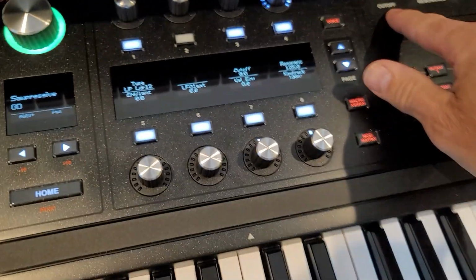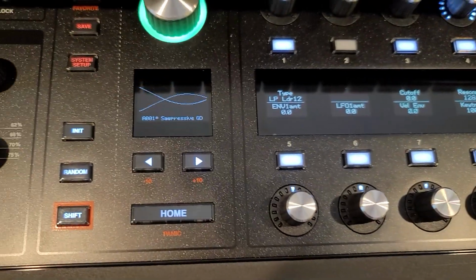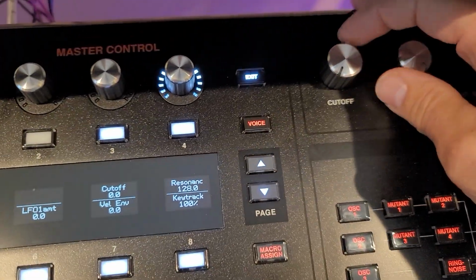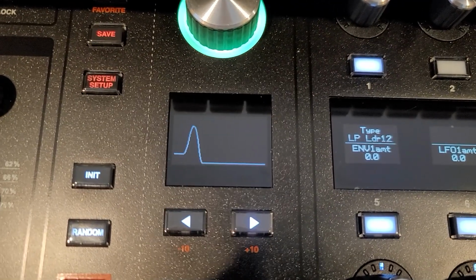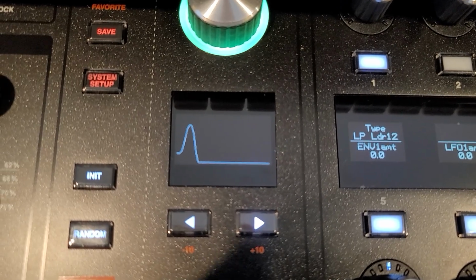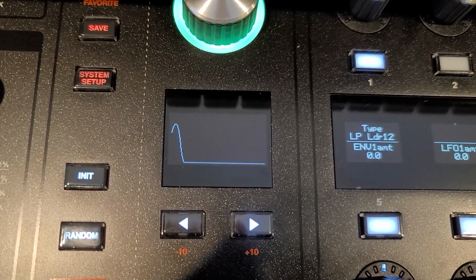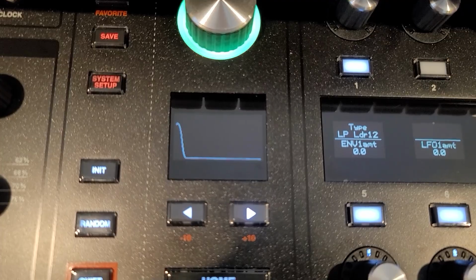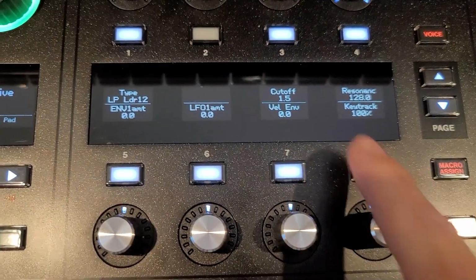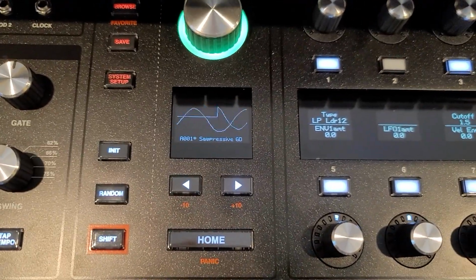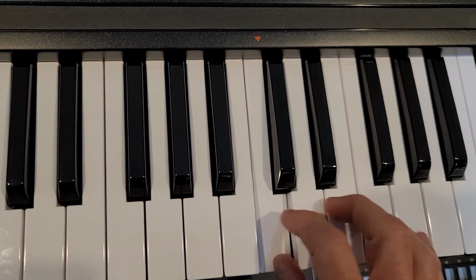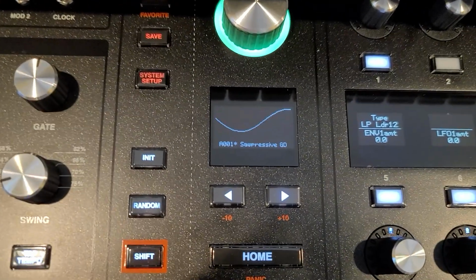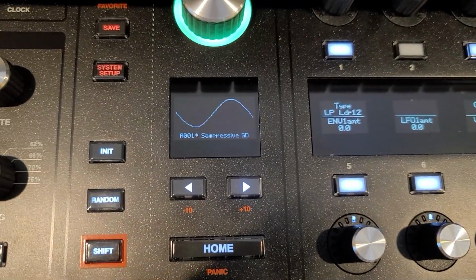Because what happens if I play a note with the resonant frequency up and then I adjust the cutoff, it adjusts that resonant peak, and that's the frequency at which the filter is self-oscillating. So if I have key tracking set, it physically moves that frequency of the cutoff of the filter as I play different keys, which allows me to play a sine wave at different frequencies.